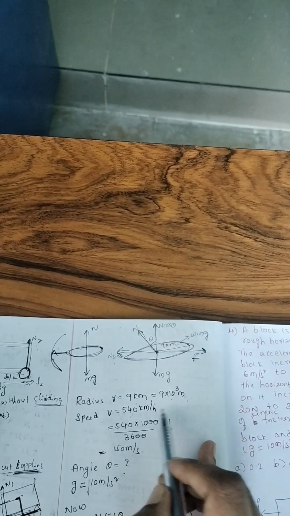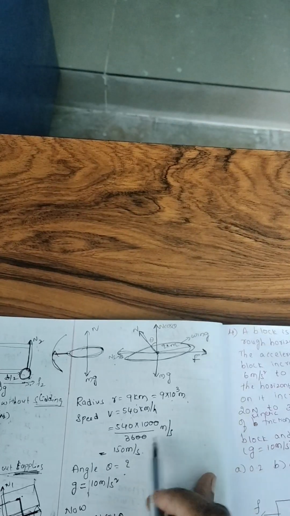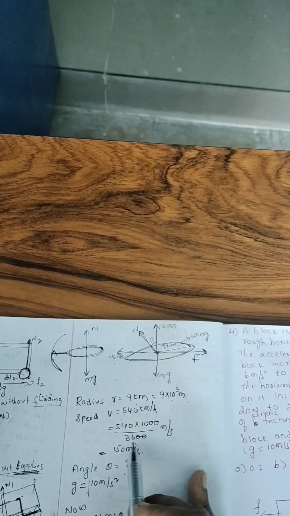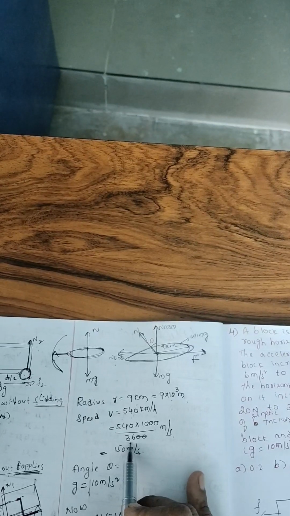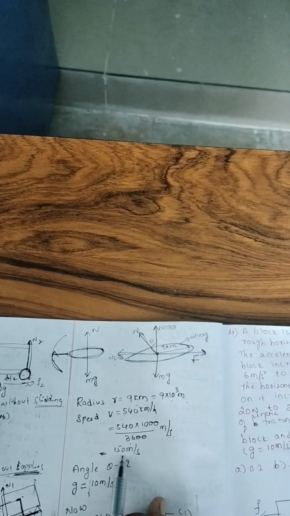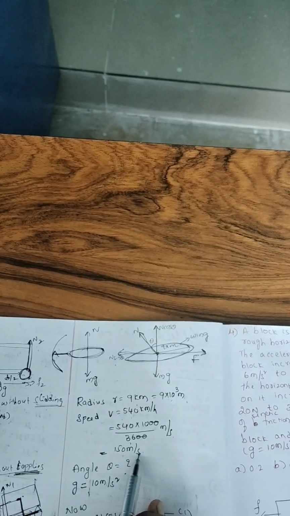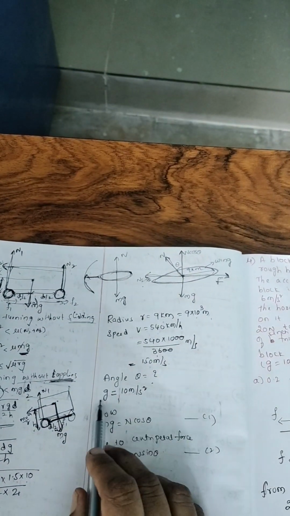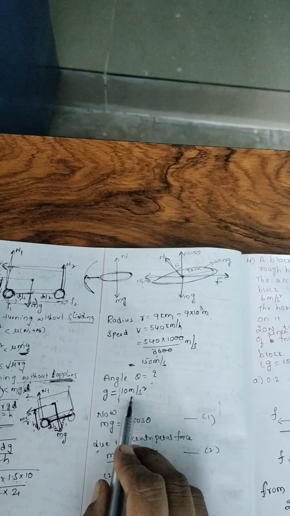Speed is 540 kilometer per hour. We are converting kilometer per hour into meter per second. Kilo means 1000, and 1 hour is equal to 3600 seconds. So, simplifying this, we get 150 meters per second. Right? So, now he is asking to find the angle theta. He is saying to take g as 10 meter per second square.